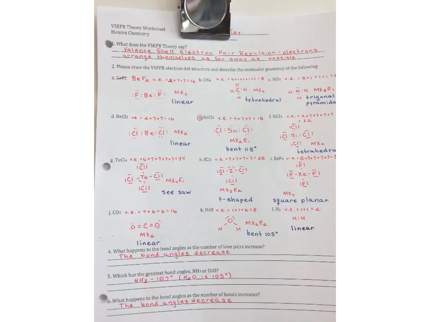So Be, what group is that in? It's in group 2, so it has 2 electrons.